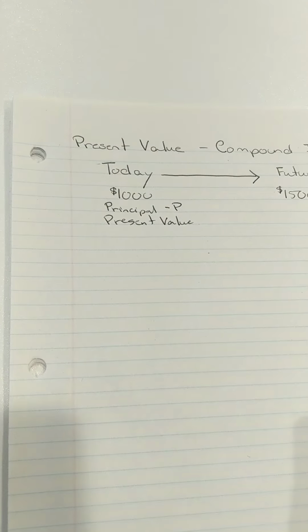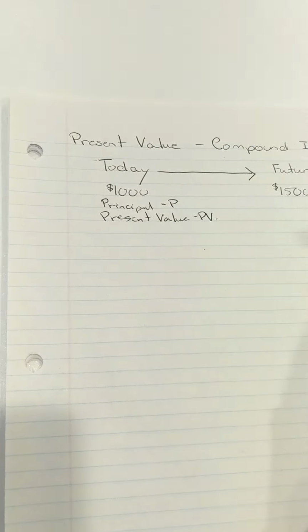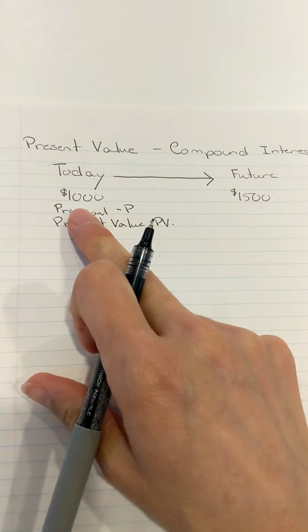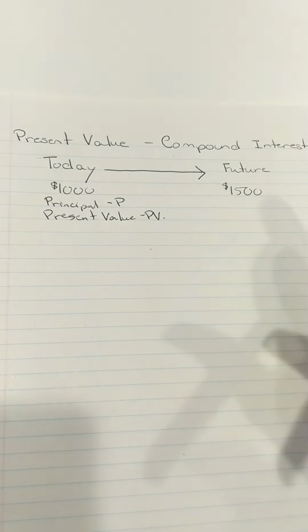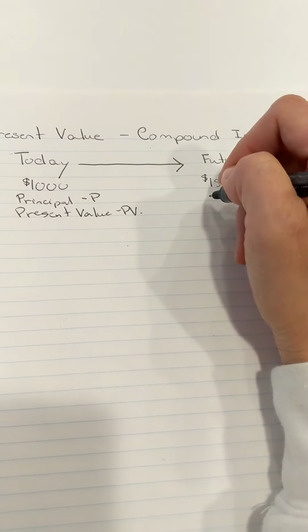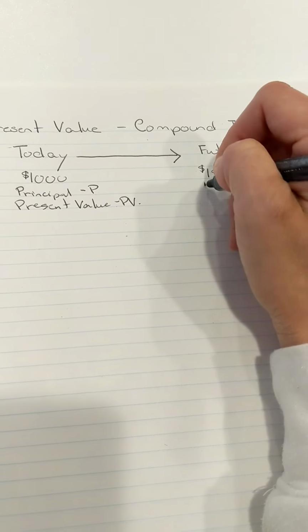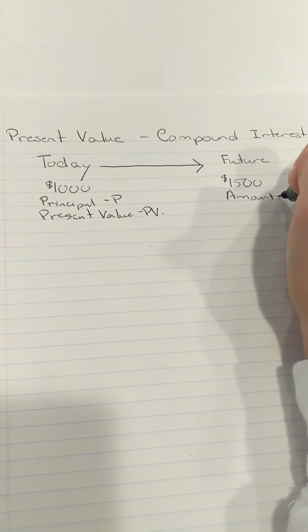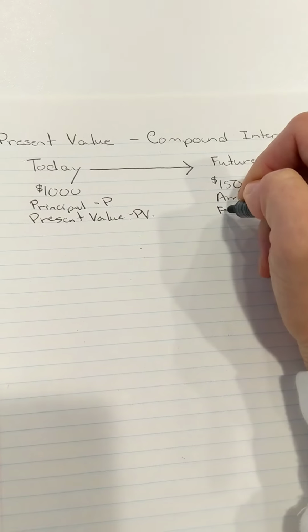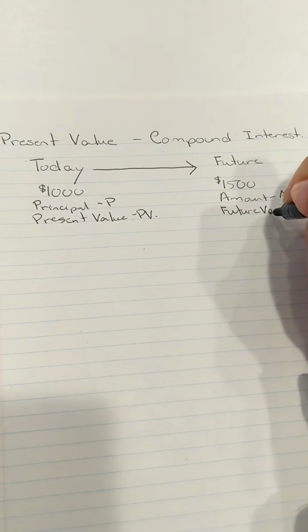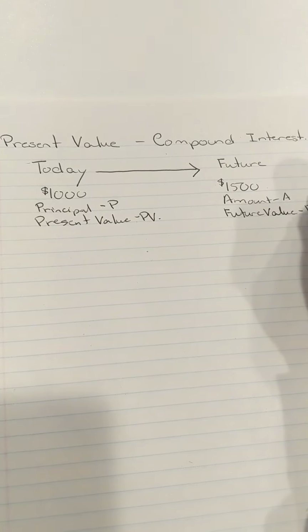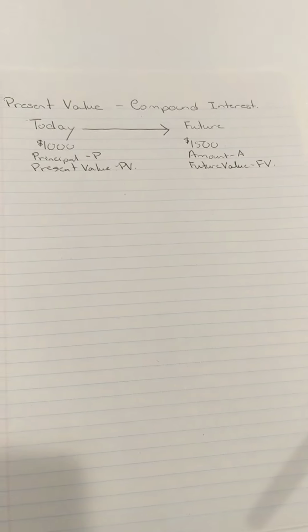So you might see the letter P being used, you might see the letter PV being used. And then this $1,000 at some point in the future, it might be a couple of years, will turn into this final amount, right? We've been using the letter A for final amount, or you might even see the term future value. And those would be represented with FV, okay?